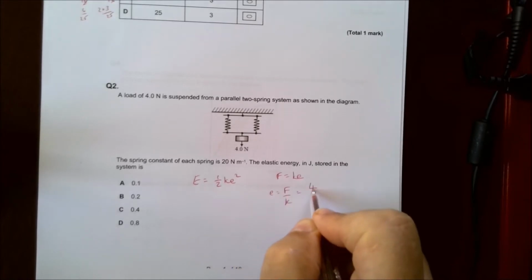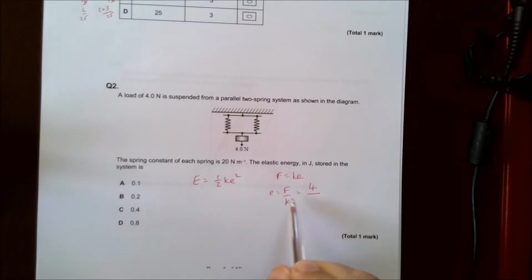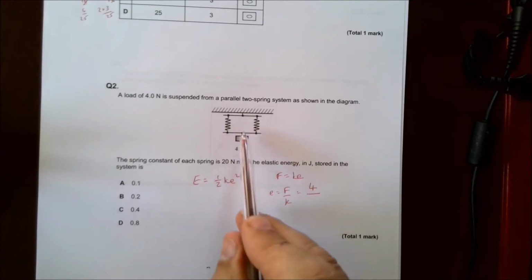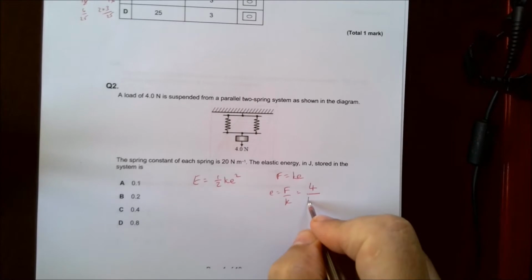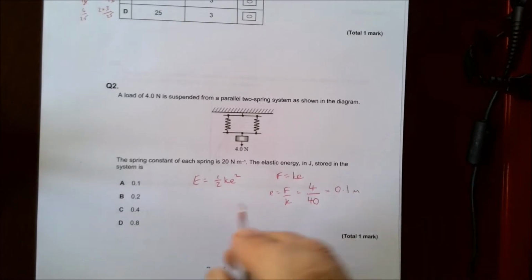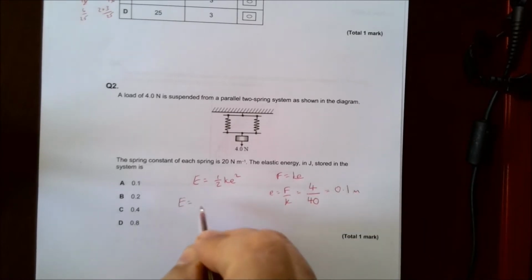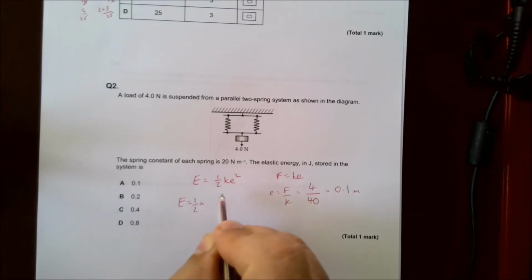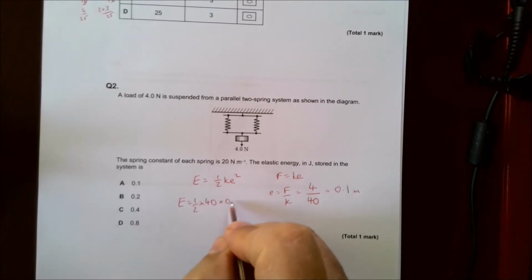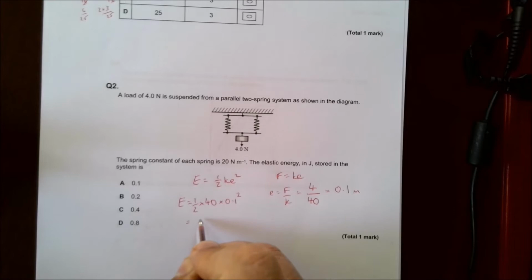The force is 4 newtons, but the trap in this one is that the spring constant of each spring is 20 newtons per meter. They're in parallel. That means this system is twice as hard to pull down, so the spring constant of the system is 40 newtons per meter. So the extension will be 0.1 meters. If we go back to this equation, the energy stored will be a half times the spring constant of the system, which was 40, times the extension of the system, which is 0.1 squared, which is 20 times 0.01, which is 0.2 joules. So this answer is B.